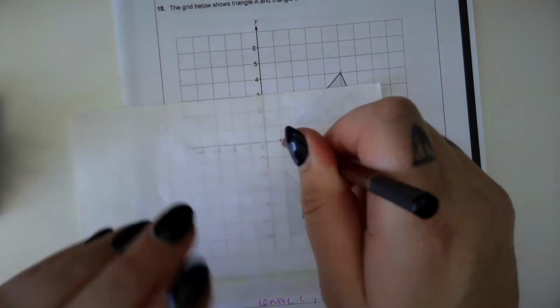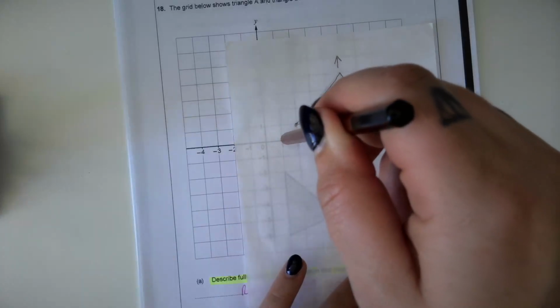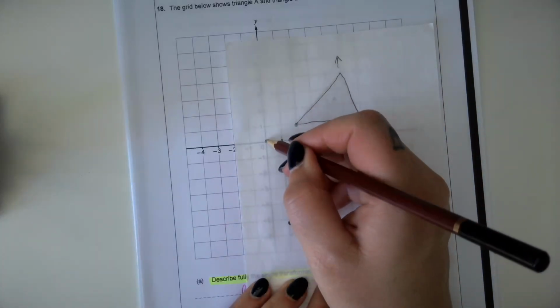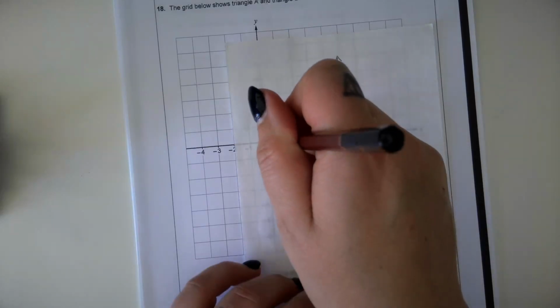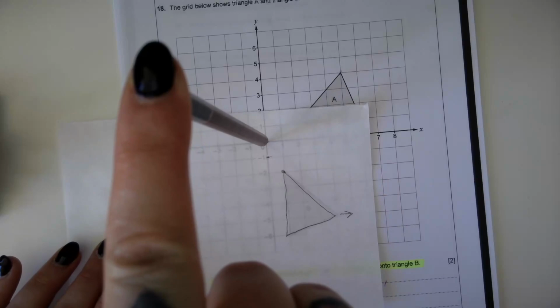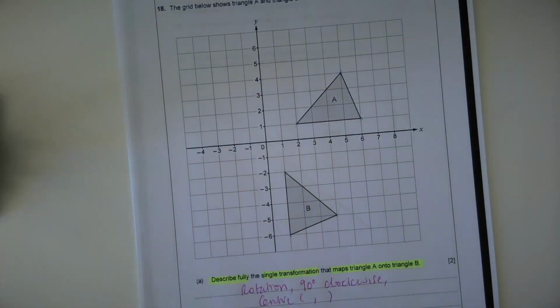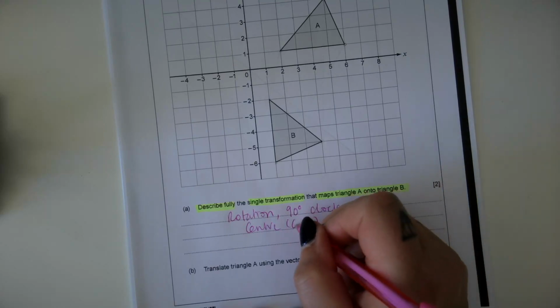Okay, so this one is getting lower, it's getting closer. All right, let's shift across a little bit more. So we're going to the origin here. So put it on, nice and tight. Ah, look at that, it matches. So that was on the origin. So the centre of rotation is coordinate 0, 0.